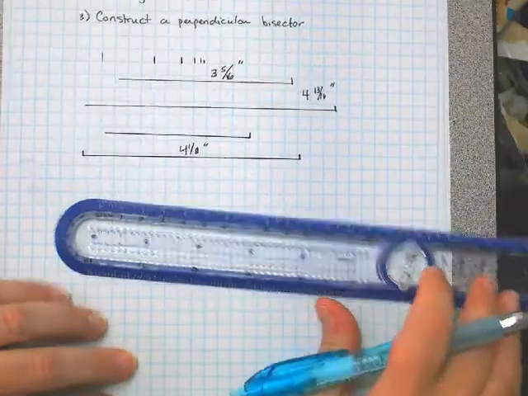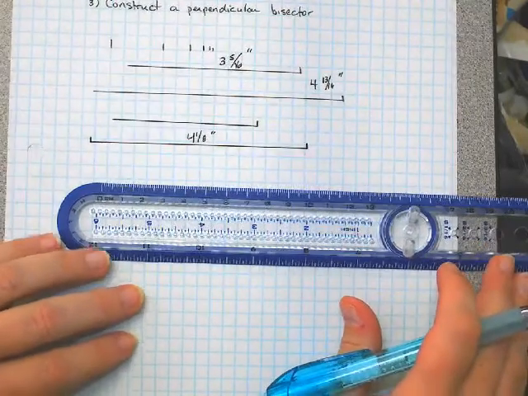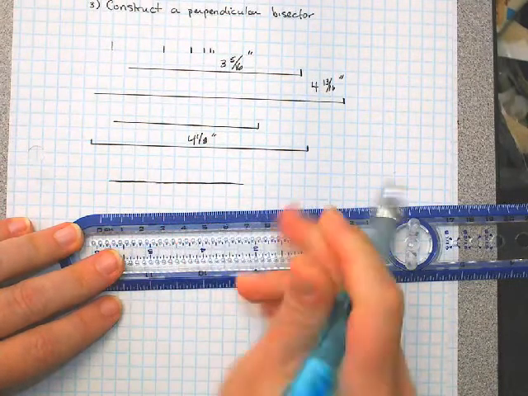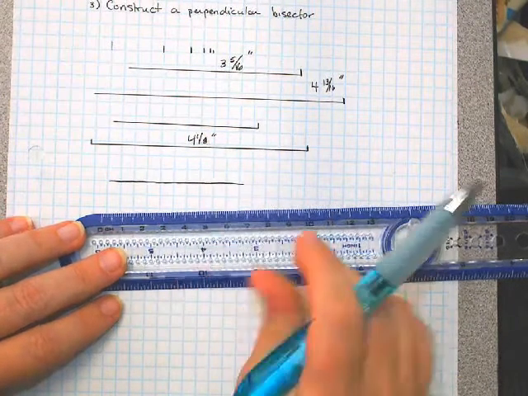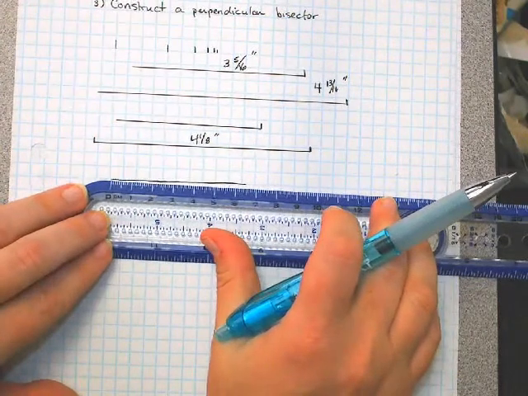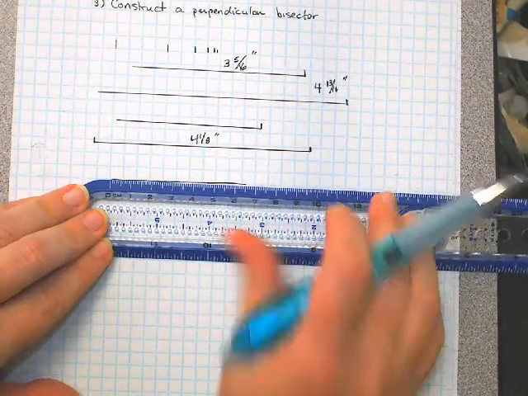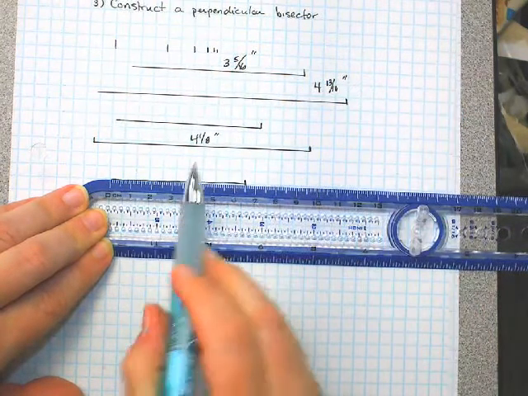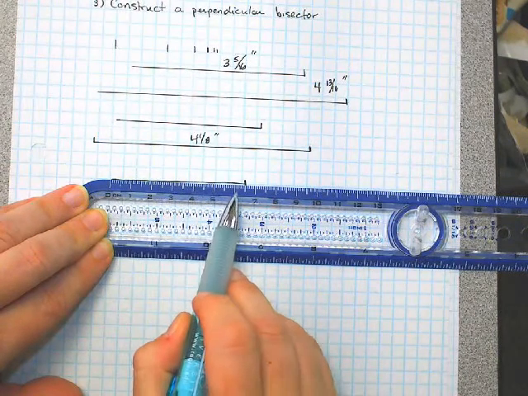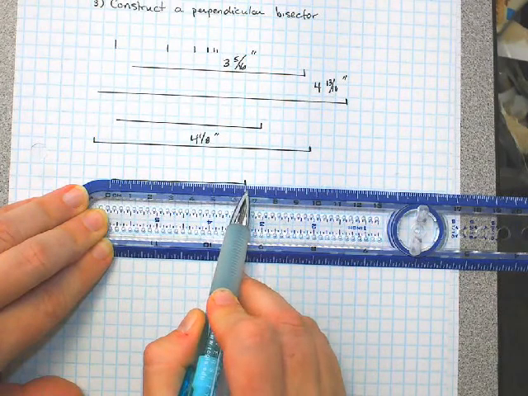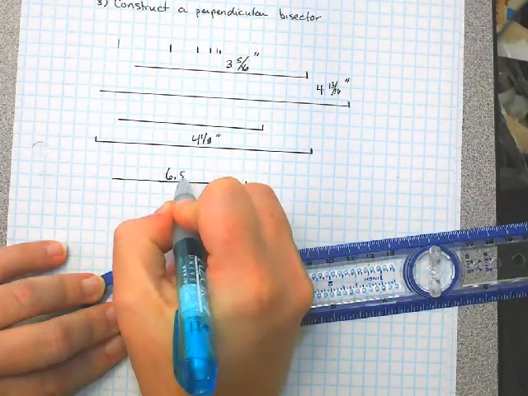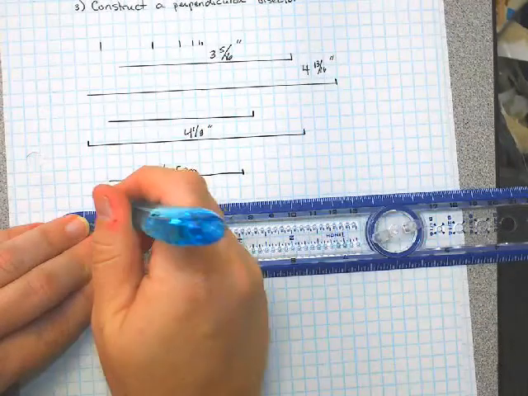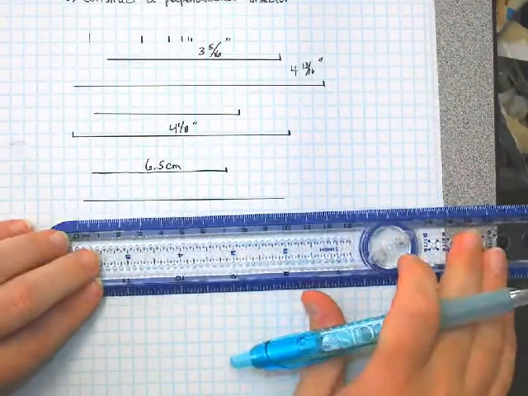When you flip your ruler over to the other side, you have centimeters. And of course the centimeters are going to work the same way, except instead of writing our answers as fractions, we write them as decimals. So I line up my 0. I line up where the end of my line is, make a little mark. I am at 1, 2, 3, 4, 5, 6.5 centimeters. Let's try another segment of a random distance.